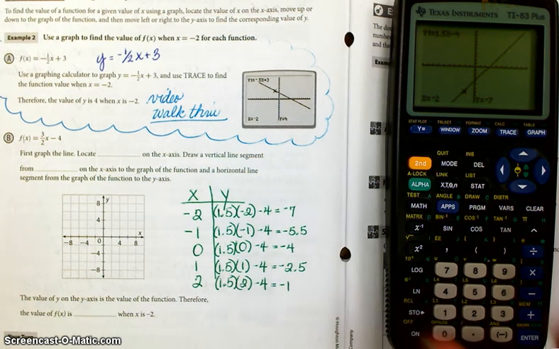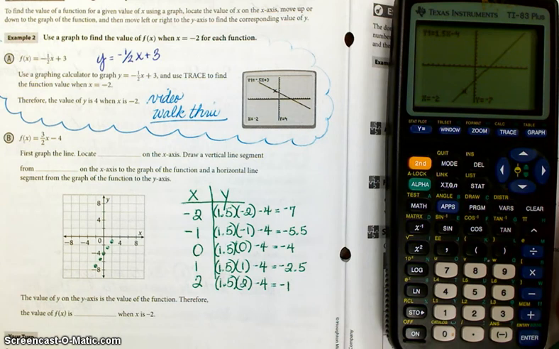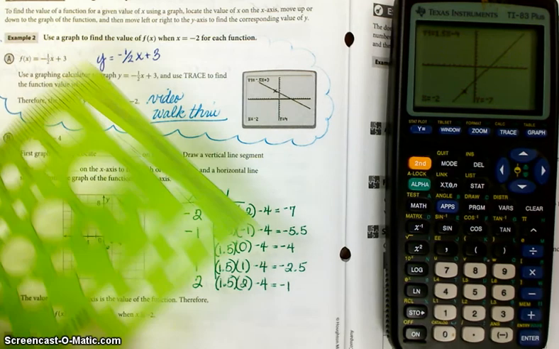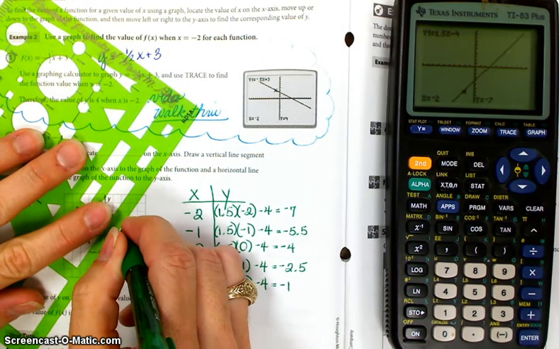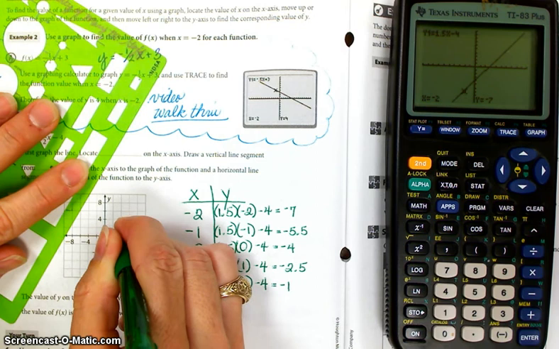And now I'm going to plot them. Okay, so there are my 5 points. And because the domain is all real numbers, I can actually draw a line through my points and put an arrow on both ends of my line. Like so.